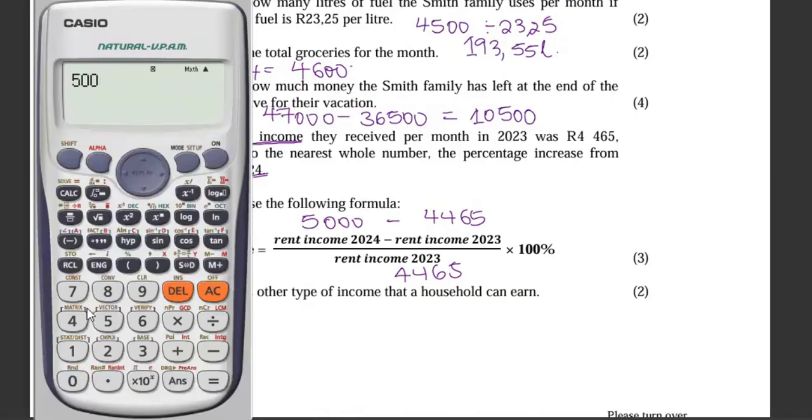5,000 over 4,465, minus 4,465. Don't take a lot of time. Multiply by 100. There's a mistake here.